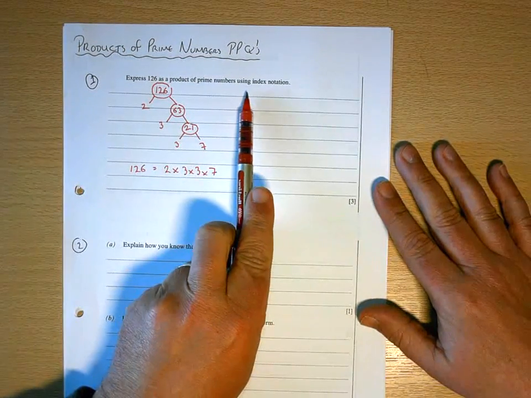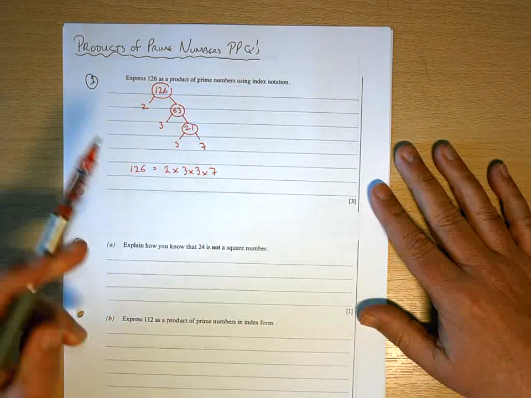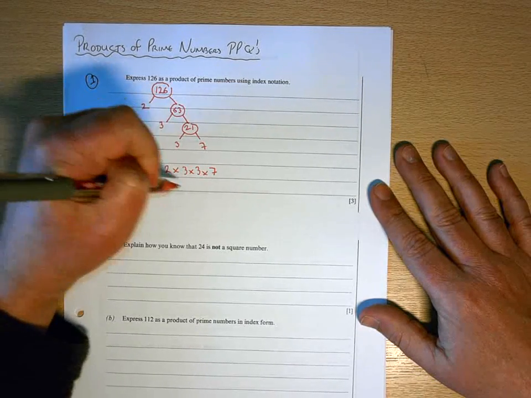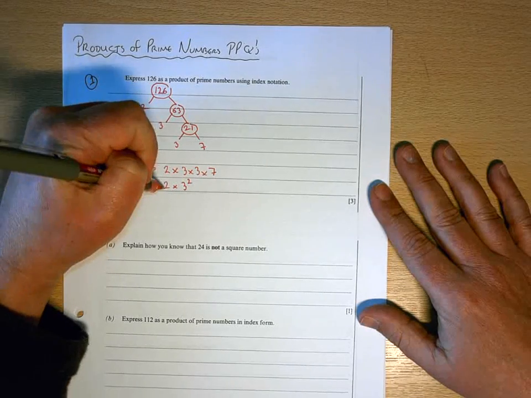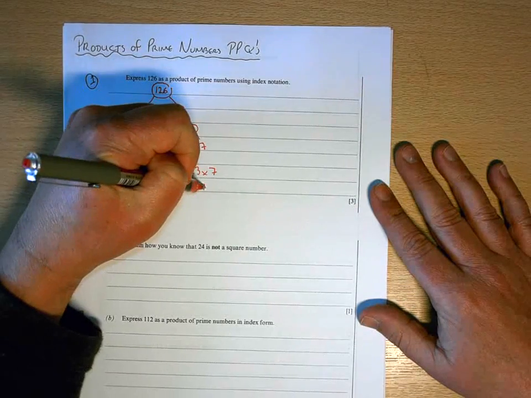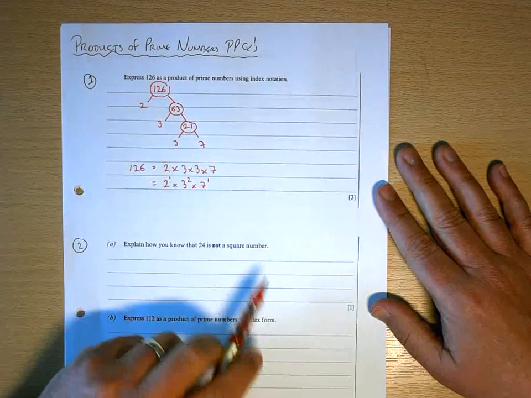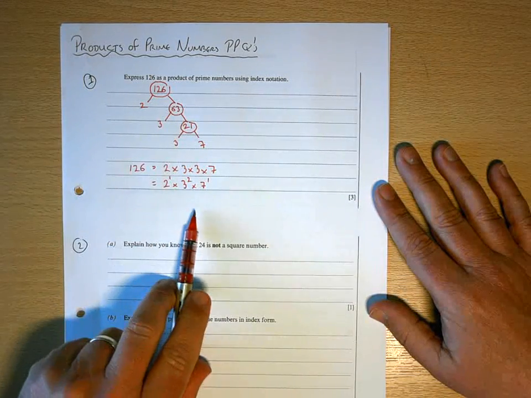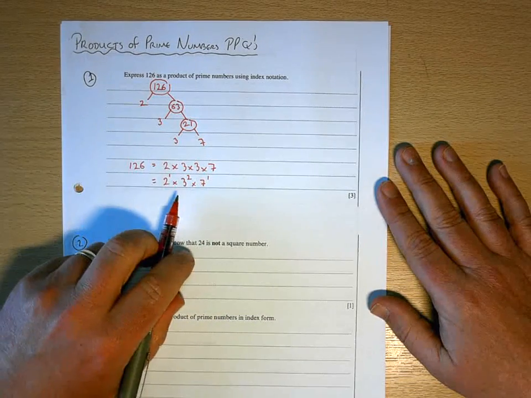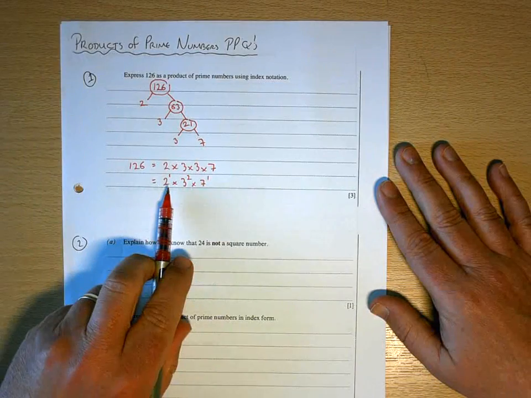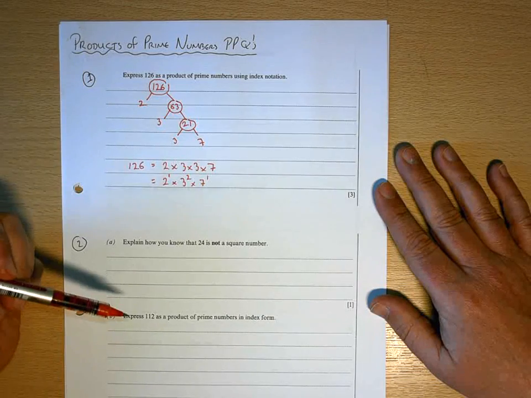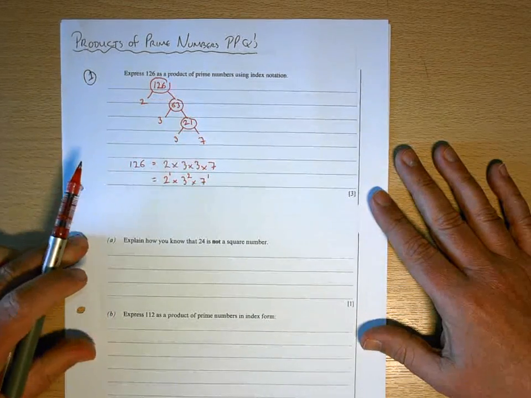But because the question asks you to write down index notation, that means that you write it as 2 and then 3 times 3 you can write as 3 squared. 2 on its own is the same as 2 to the power of 1 and 7 to the power of 1. So in index notation you would write 2 to the power of 1 times 3 squared times 7 to the power of 1. If you didn't write those ones there, you would still get the answer correct, but by getting in the habit of putting those ones there, it'll help any additional questions, as you'll see later with these, make it more straightforward for you to answer.